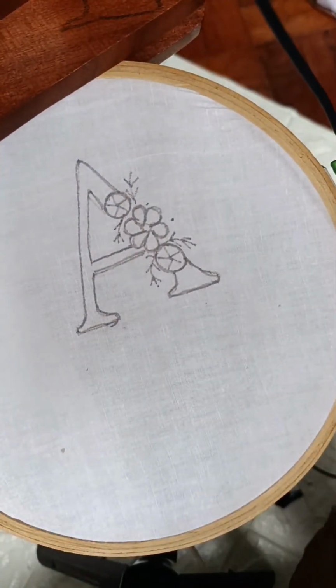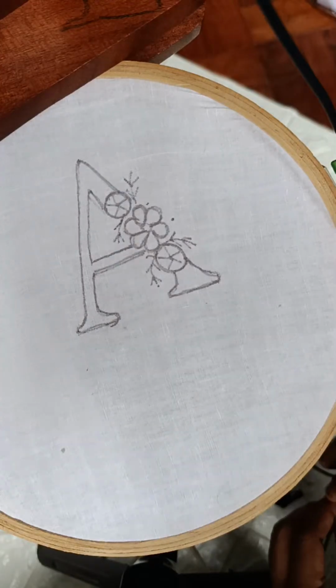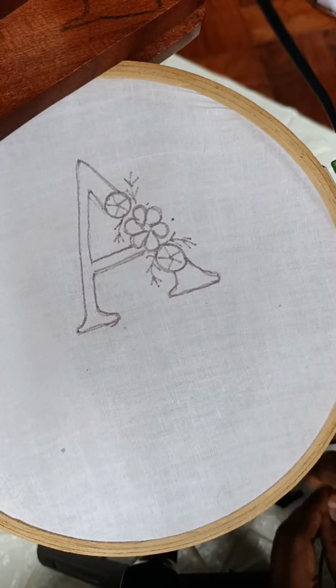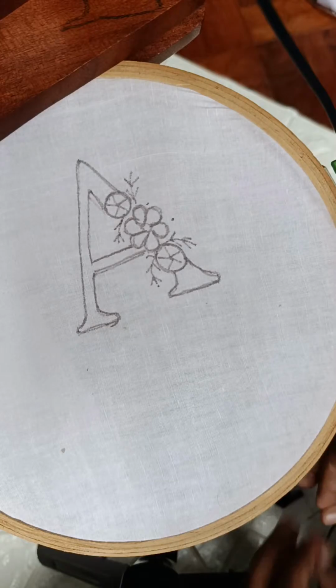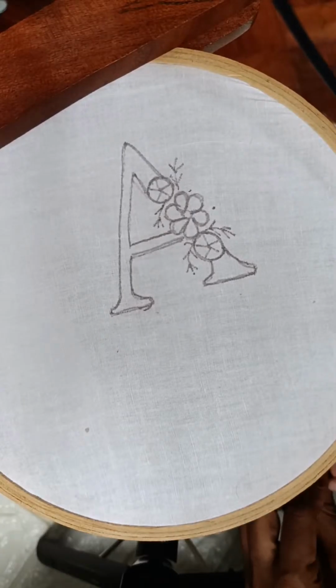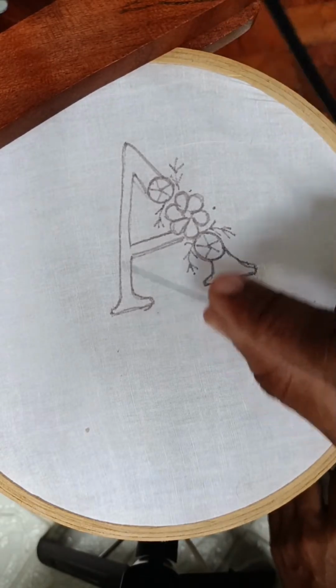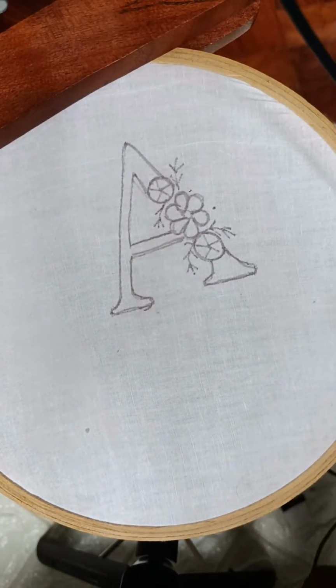Today I would like to show you a hand embroidery series. I am planning to start a hand embroidery series of alphabetic embroidery. For that, the first alphabet, A, I am starting. Here I am doing three flowers, some leaves, and French knots, and the alphabet A.